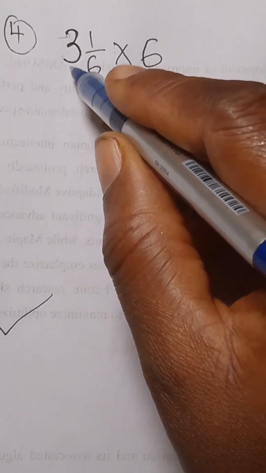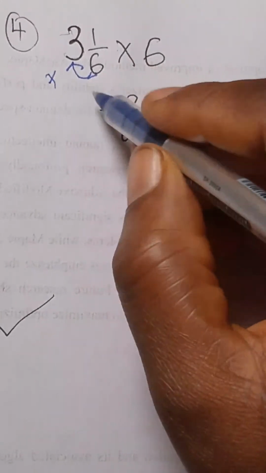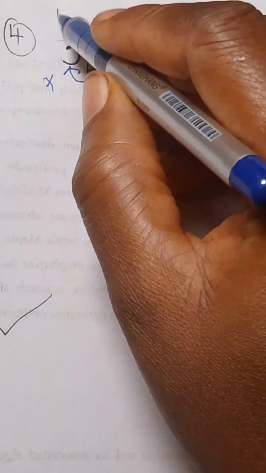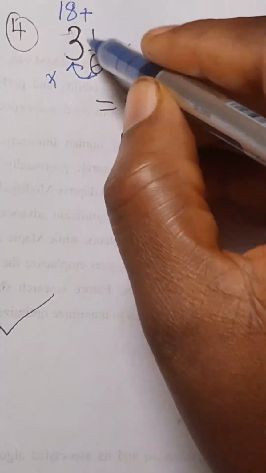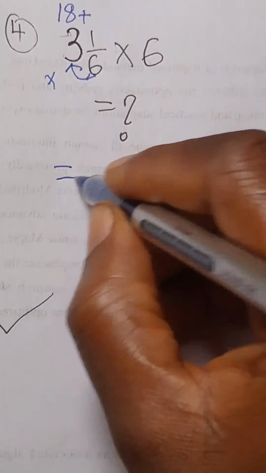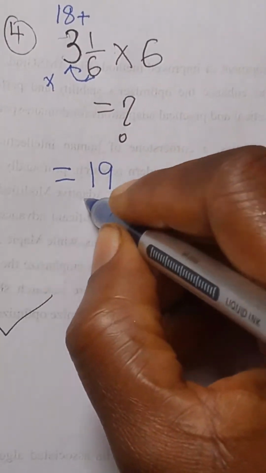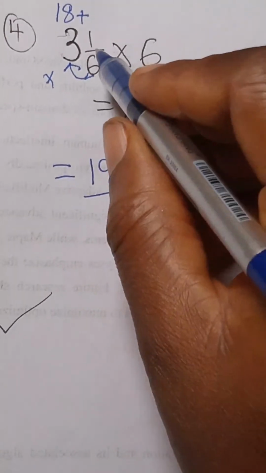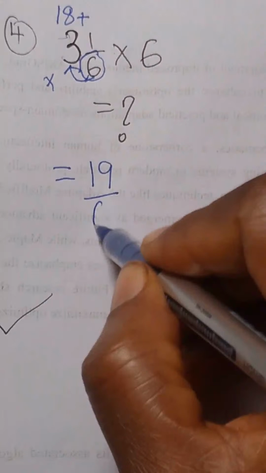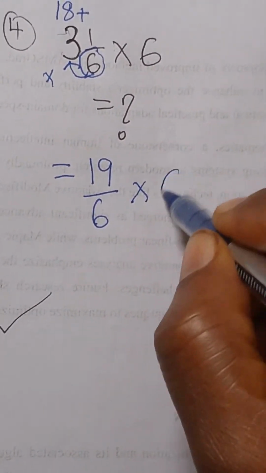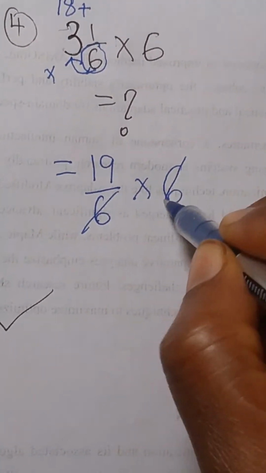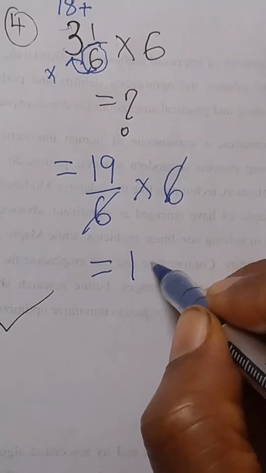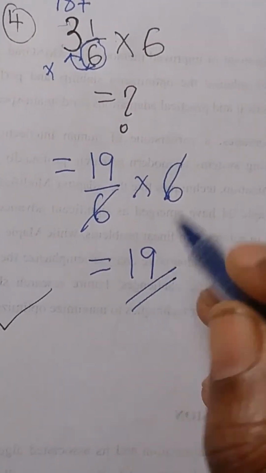We do 6 times 3, which is 18. Then 18 plus 1 is 19. So this is 19 all over the denominator, which is 6, times 6. The 6 will cancel itself and we are left with 19. So the answer is 19.